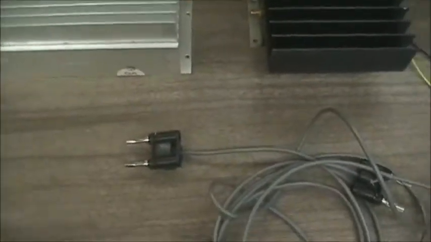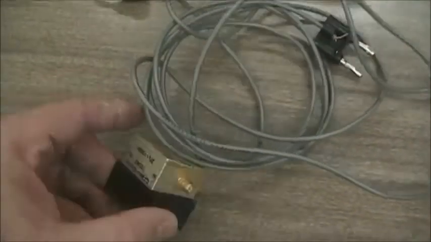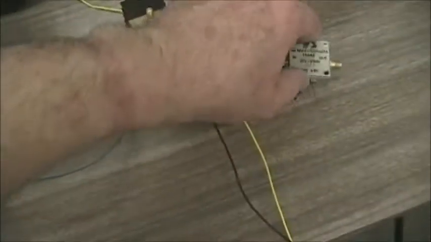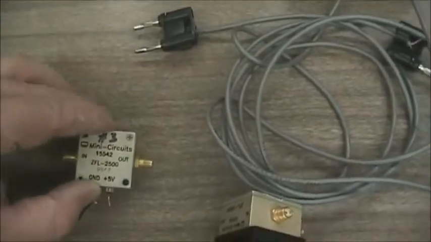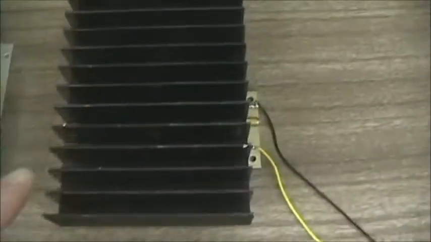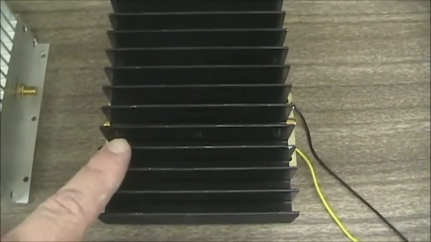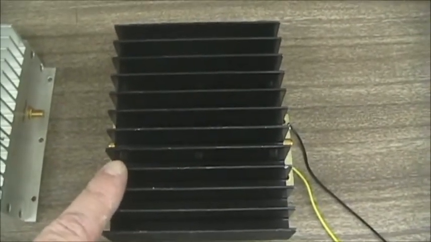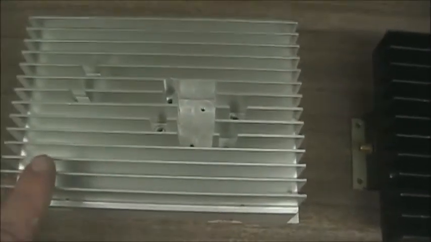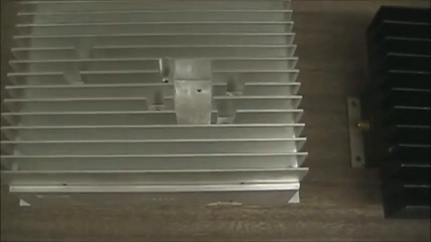Here's a selection of amplifiers. We have smaller power amplifiers. I'll test one of these for you. These come from a company called Mini Circuits, and I'll send you some data on those. Higher power usually means that you obviously have some heat dissipation. So these two amplifiers have heat sinks on them.